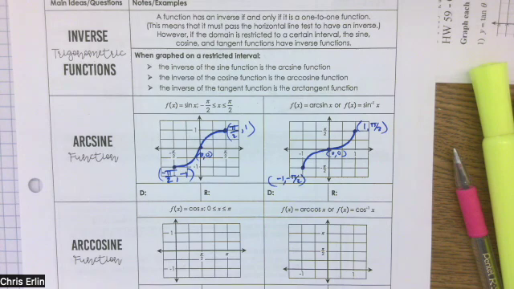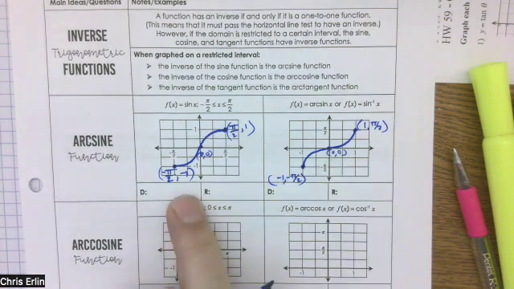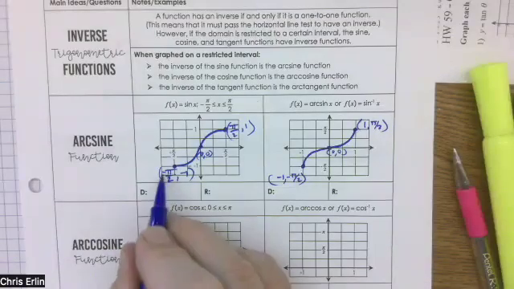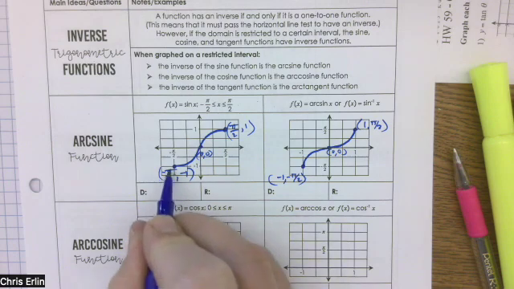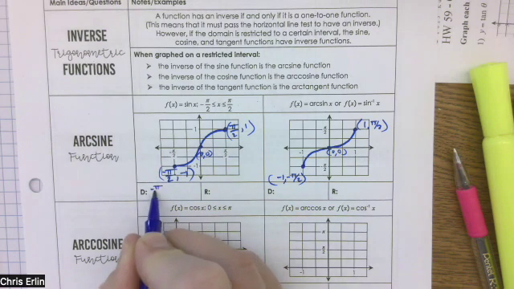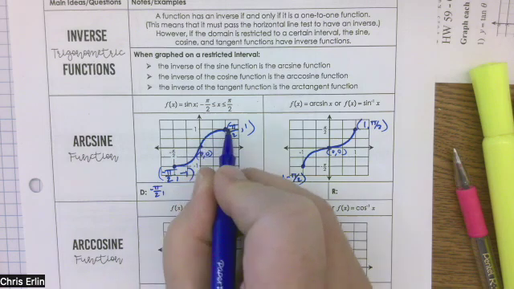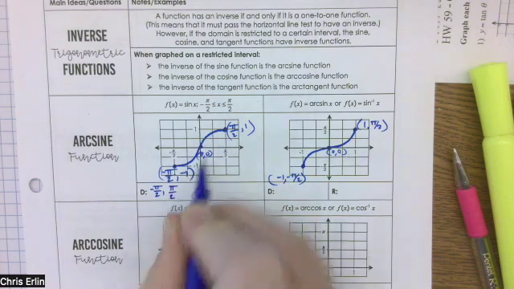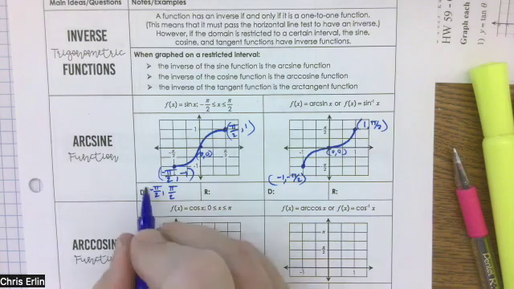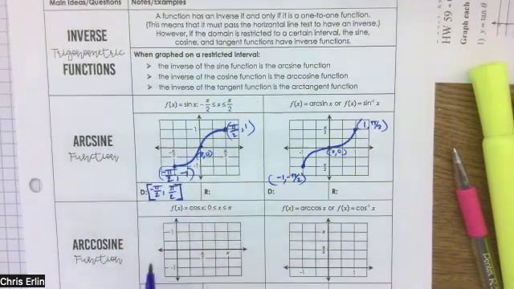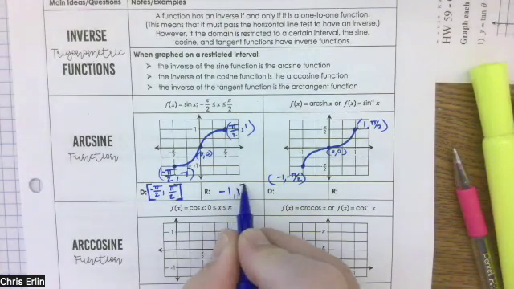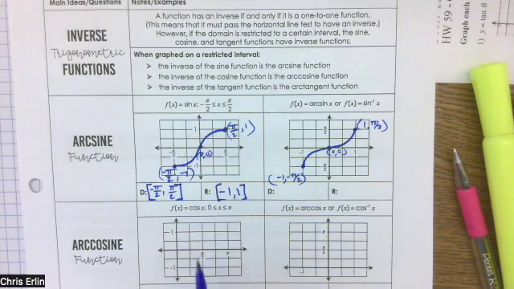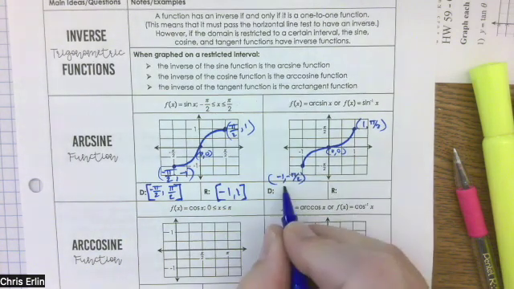And again, our little sub function of sine has a domain restriction. What is our domain of this function? Negative pi over 2 to pi over 2. And are we inclusive or exclusive? Inclusive. And what about the range? -1 to 1 inclusive. And how do we then transition that to our inverse function? Flip them.